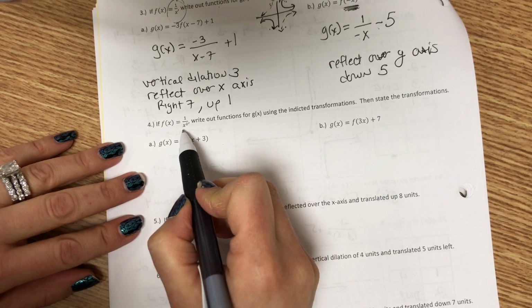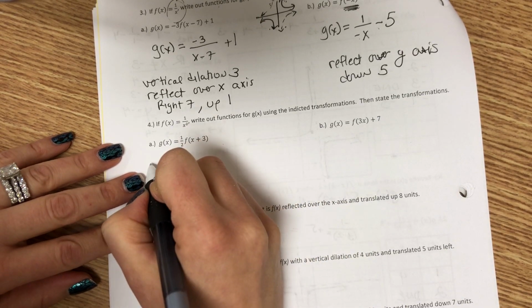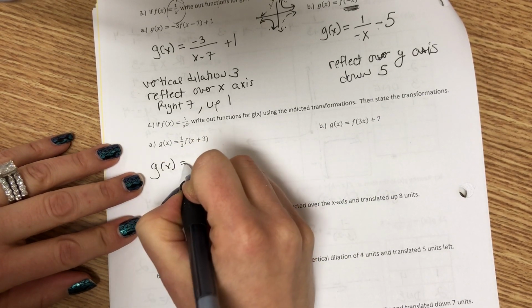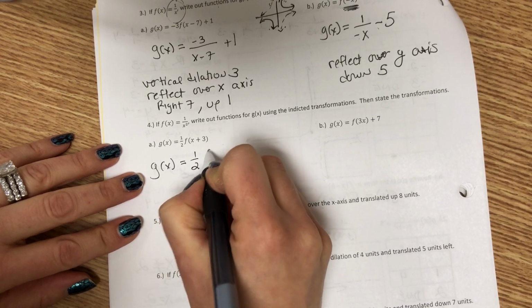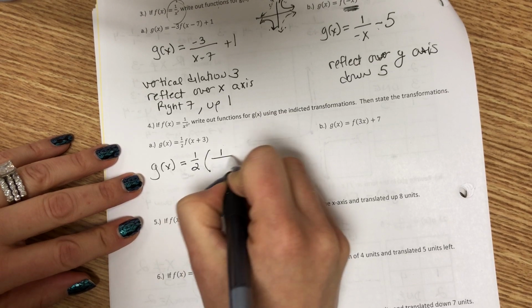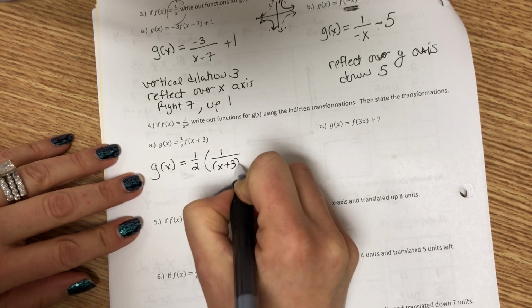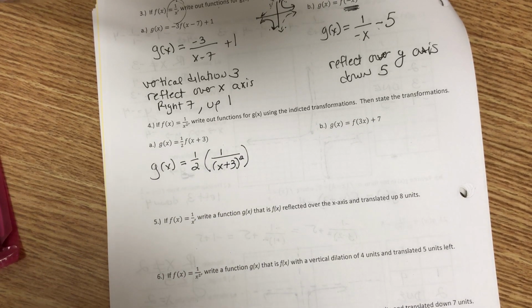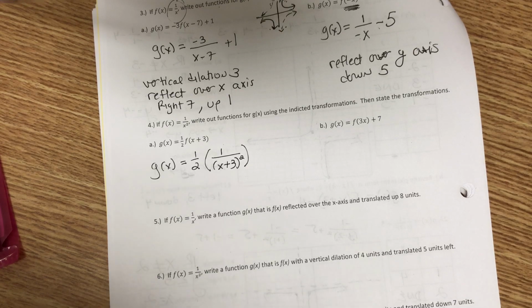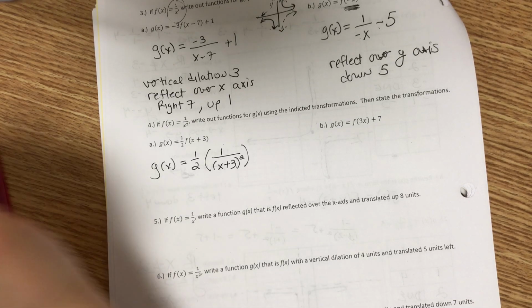Now we've got 1 over x squared, same idea. 1/2 times, and I'm going to show you another option for this. You could write your equation that way. Your x plus 3 has to be inside the squared.